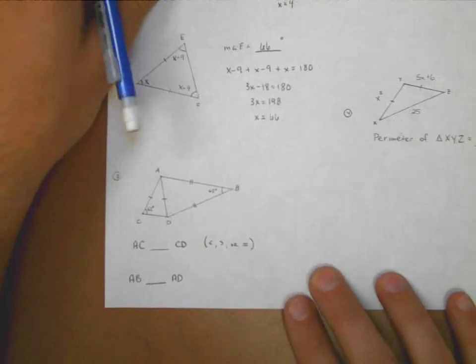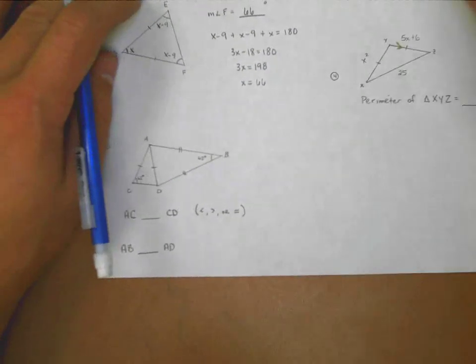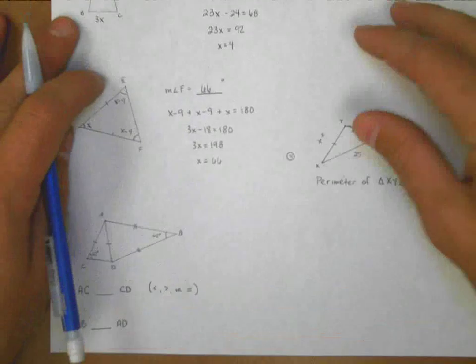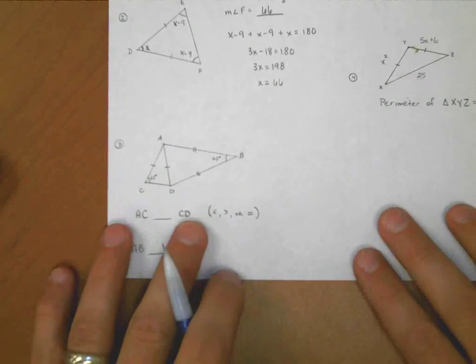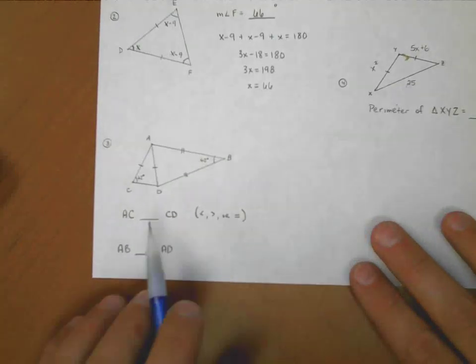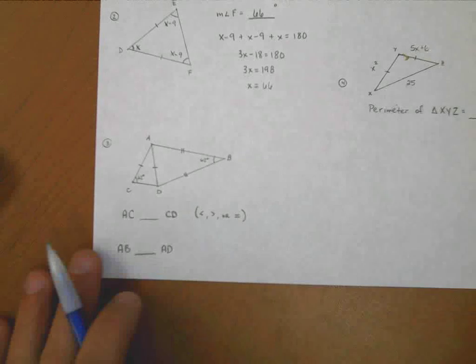Okay, third problem. Looking right along here. This one, we're asked to just compare side lengths here. And all I want to know is, hold on, I got to adjust my camera. I'm running out of space here. All I want to know is, of these sides, which is longer? Side AC or side CD? Which one is the longer side?